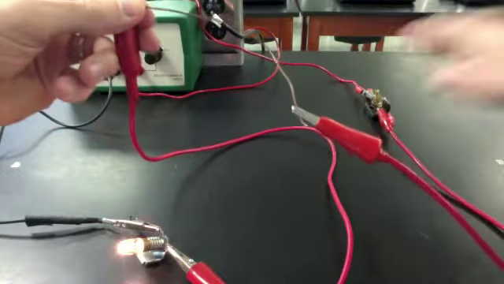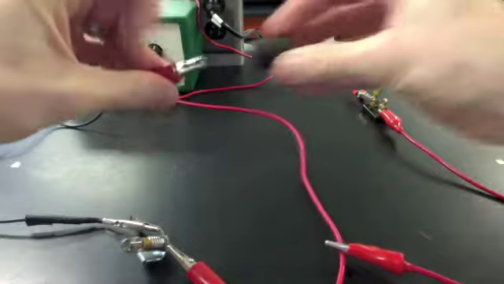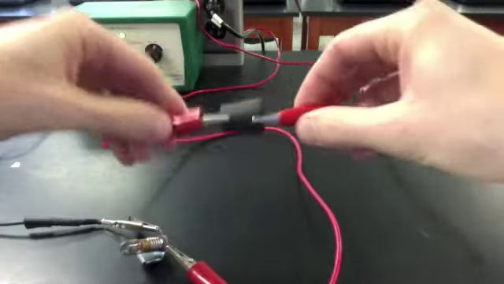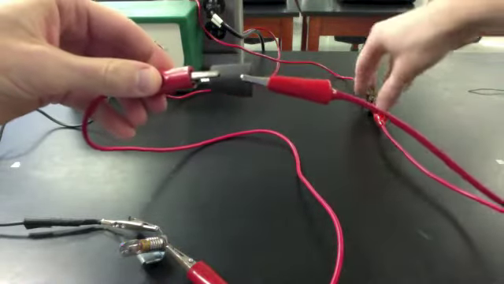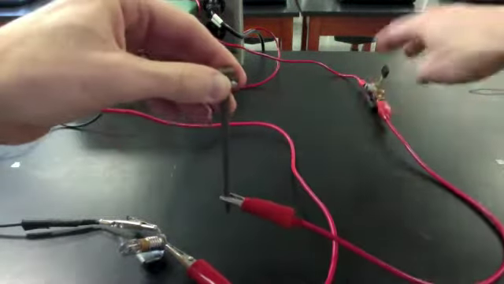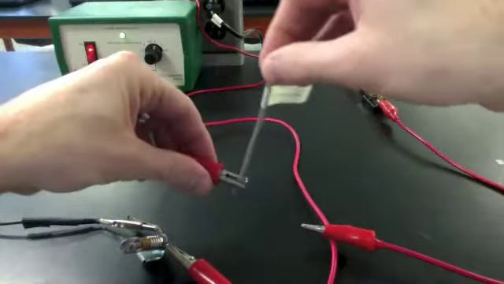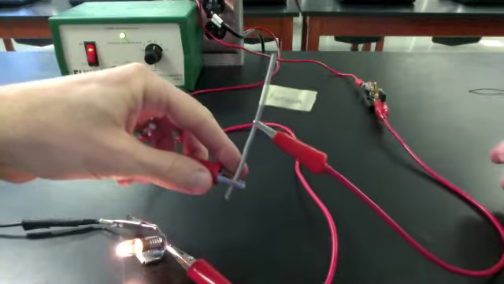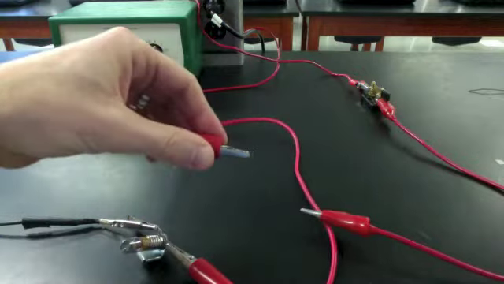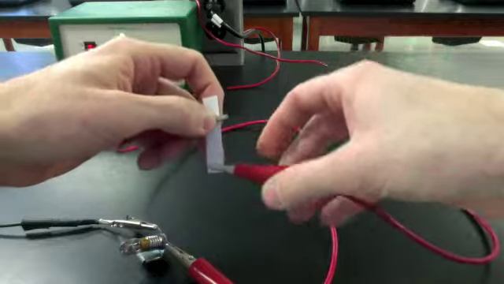Here is a piece of copper. Here's a piece of rubber. Here's an iron nail. A piece of aluminum. A piece of paper.